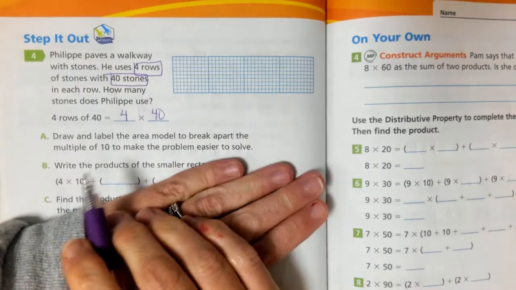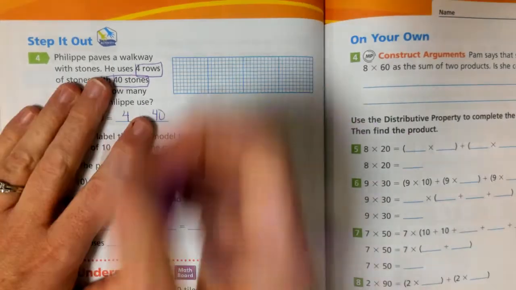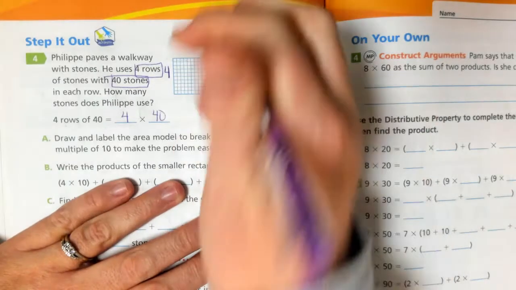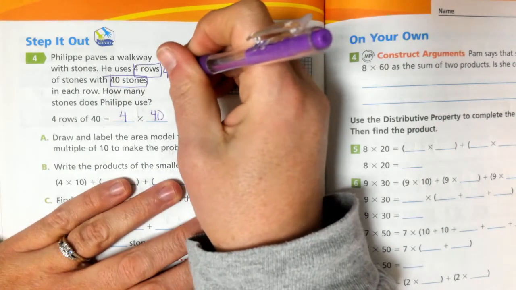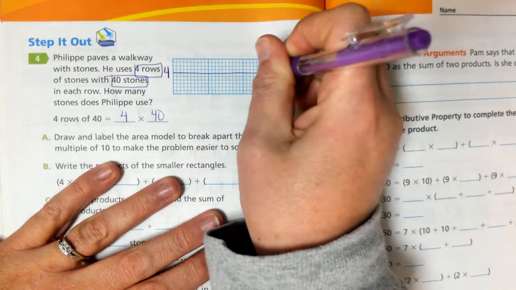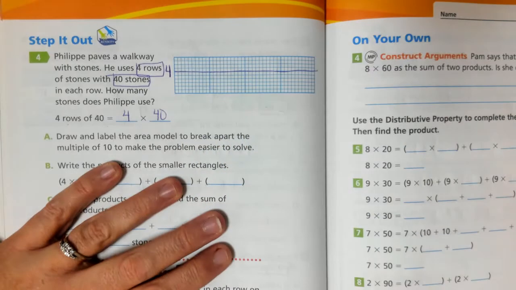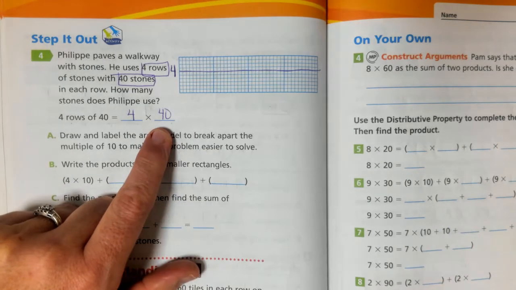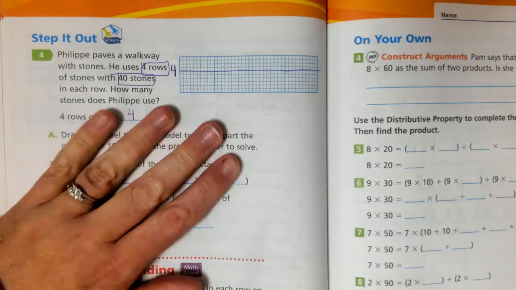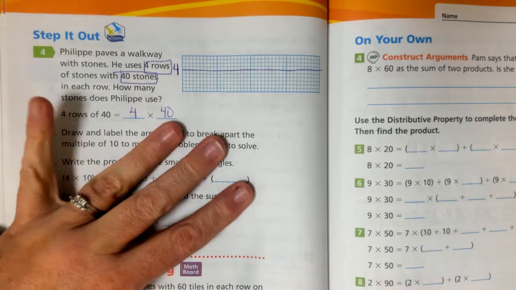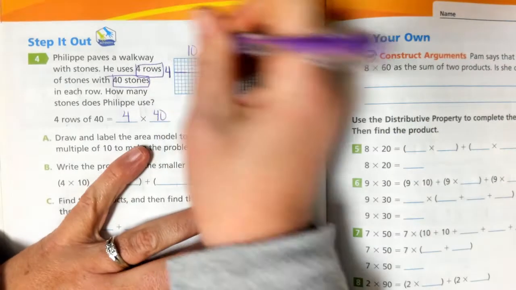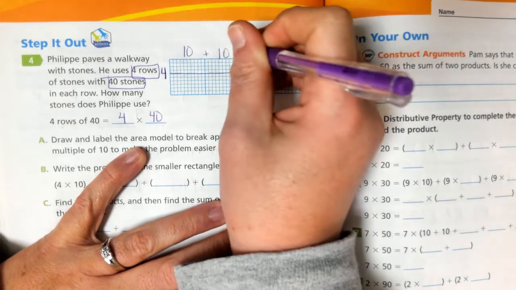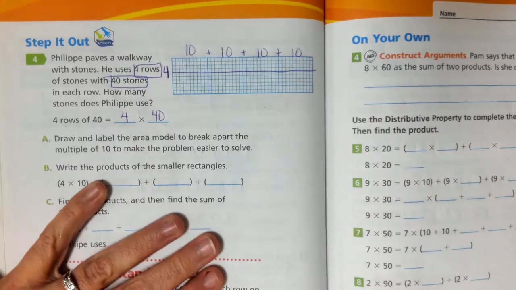So we've got our grid up here that we can use to help us. We know that it's 4 rows, so the rows go on this side. And we've got 1, 2, 3, 4. So I'll draw my line after I count my 4. And groups of 10. How many groups of 10 do I need? 10, 20, 30, 40. I need 4 groups of 10. So I'm going to put my 10s above here. So this would be 10 plus 10 plus 10 plus 10.